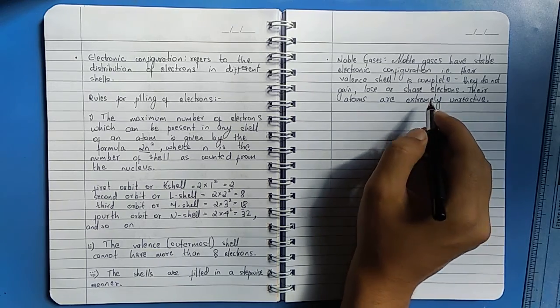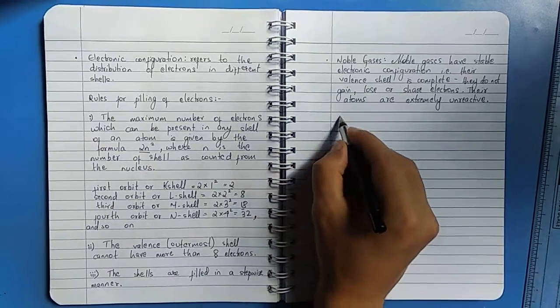So they follow 2 rules. One is the duplet rule.